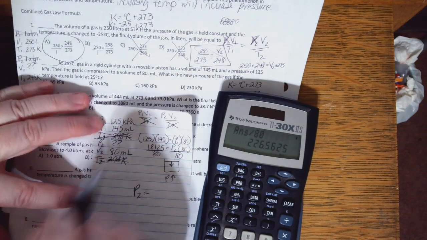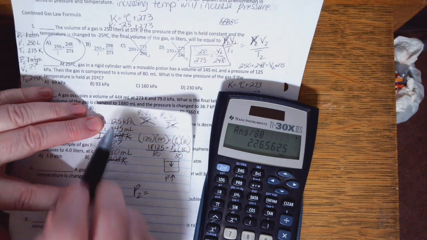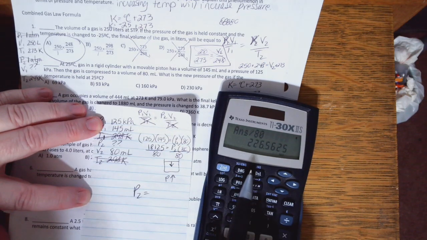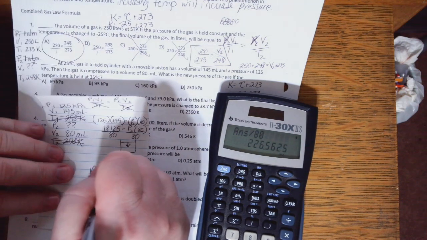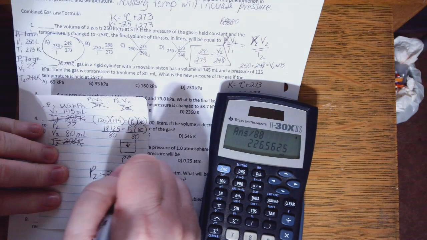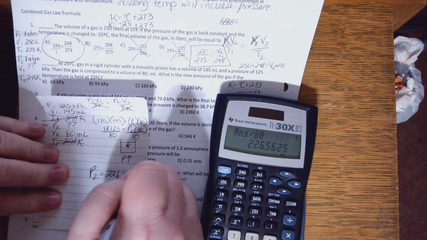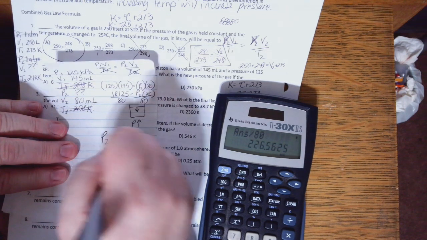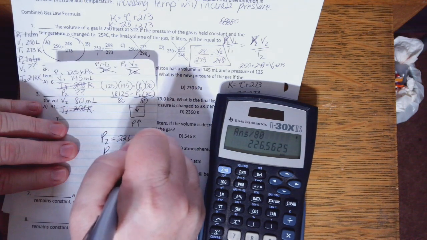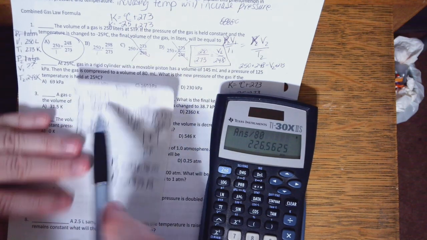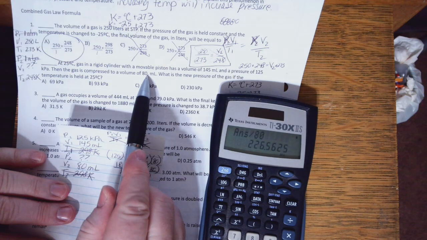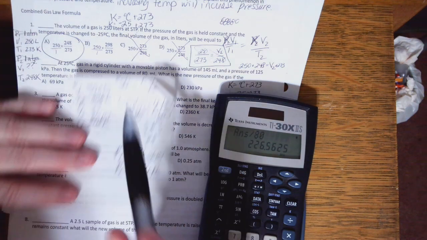All right, so what was my initial pressure? 125 kPa. Is this answer bigger? Yes, it is. Okay, so this is going to be 226.5625. So P2 is 227 kPa. But if I'm doing correct significant figures, I have to go by this one. This only has 2 significant figures.